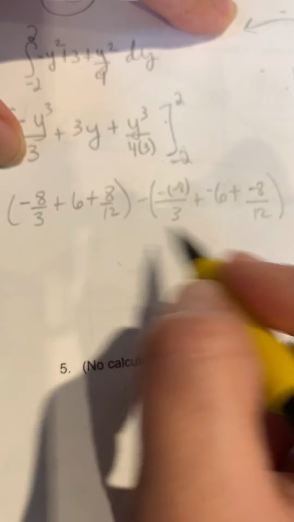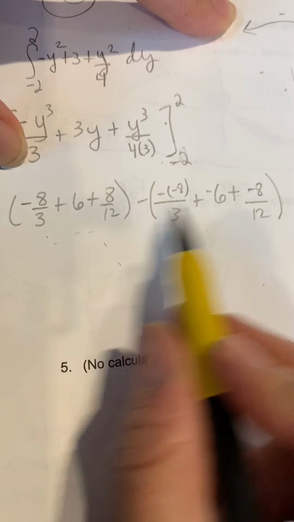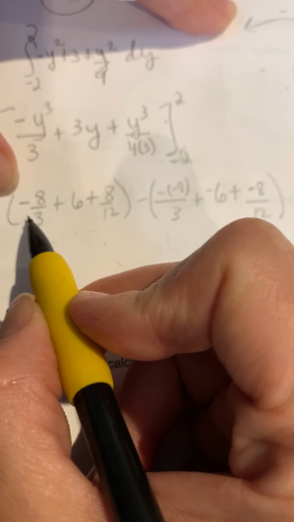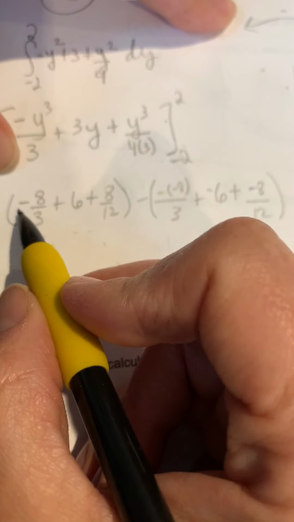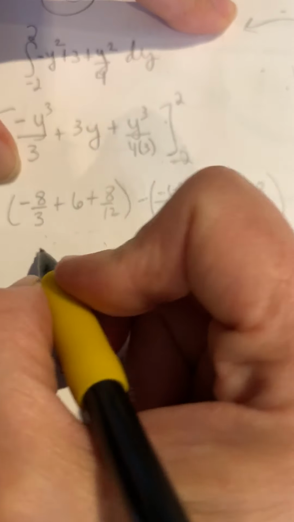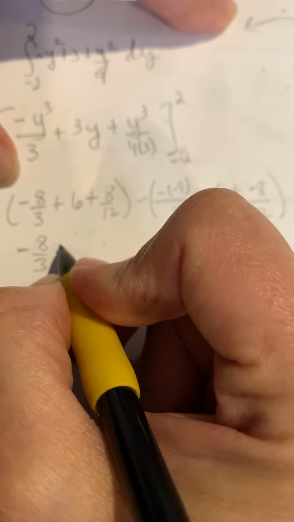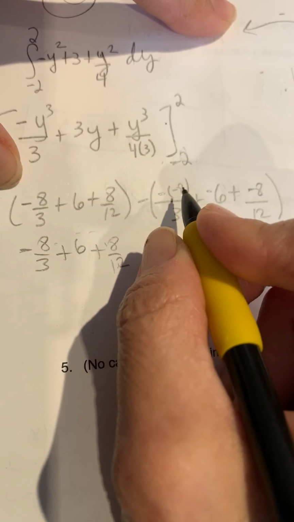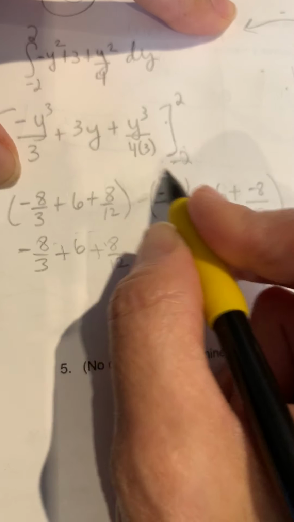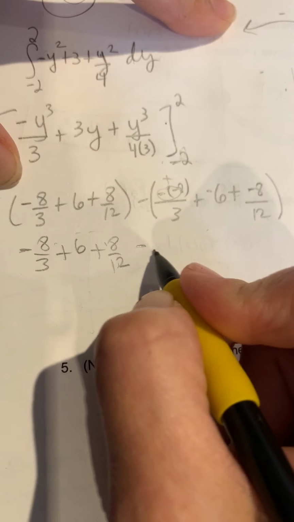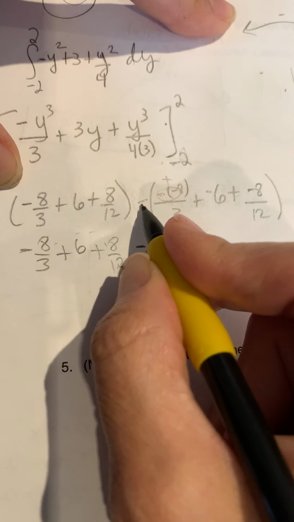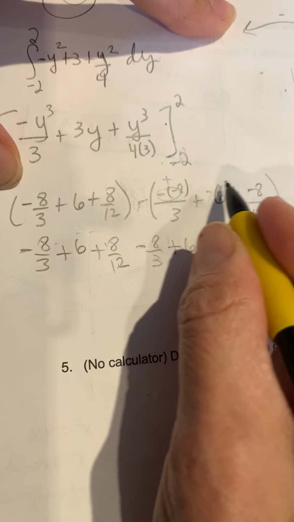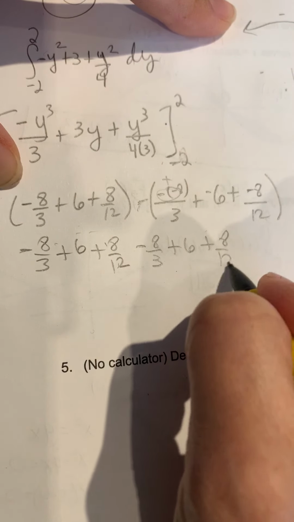work this all out. Since they have the same denominators here and here, a lot of this is very much the same. So I can look at this and say, okay, this is negative 8 over 3 plus, well, I'll just change all the signs. I'm going to leave it 8 over 12, even though I can simplify it. If I make this a plus and then distribute the negative, that becomes negative 8 over 3. If I distribute this negative to here, that will make this positive 6. If I distribute this negative into here, that'll make it positive 8 over 12.